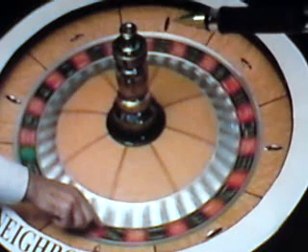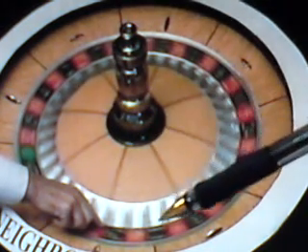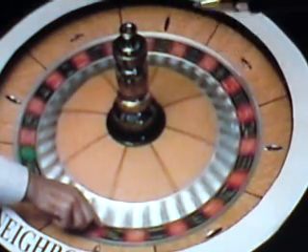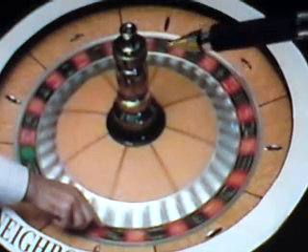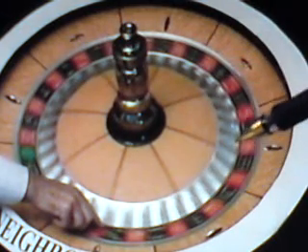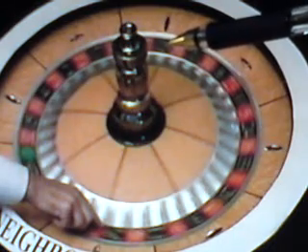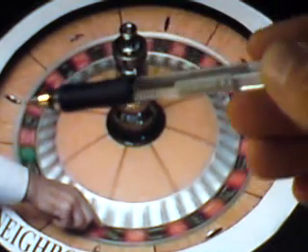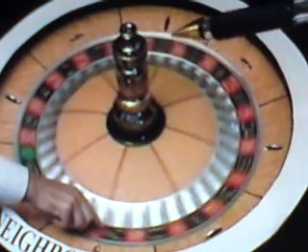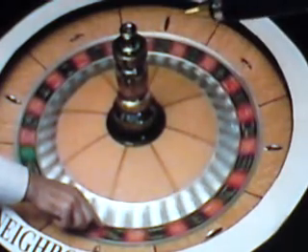Before the ball is released, when the rotor is starting to move, we must time the rotor movement. In other words, the numbers, how fast they are moving. The purpose of it is that we must know how many seconds, for example, a rotor will make a whole revolution. For example, from this number to go to here again, one whole revolution, how much time?